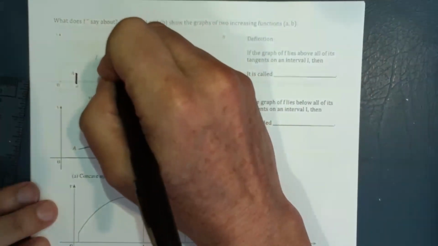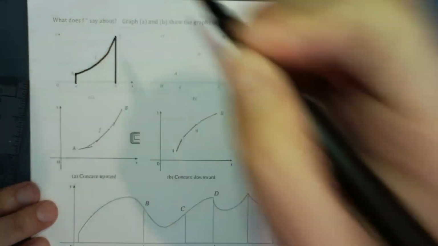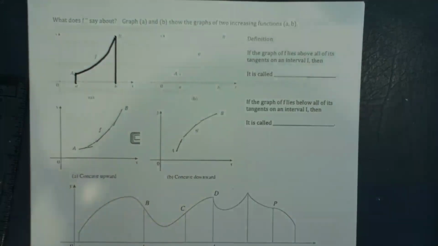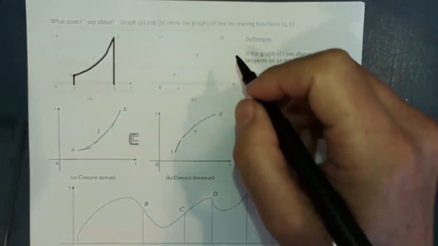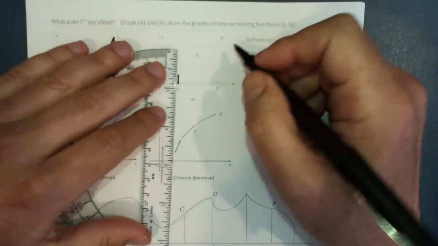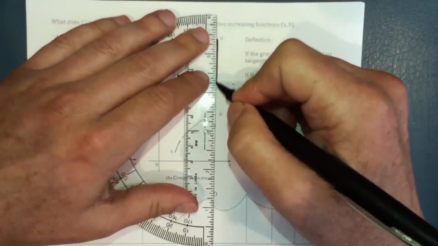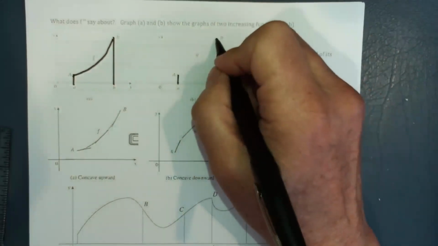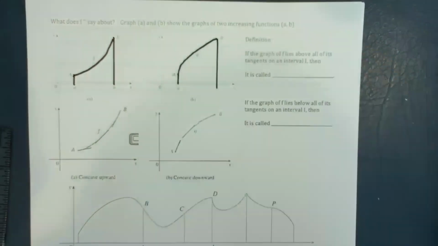See if I can trace this well. Not so well, but that's okay. And this one is here and here. And the function looks like this. That's function g.